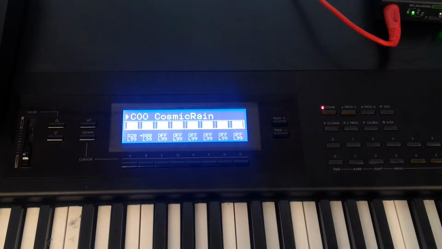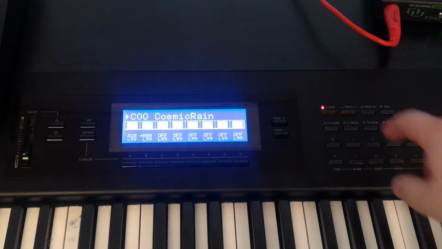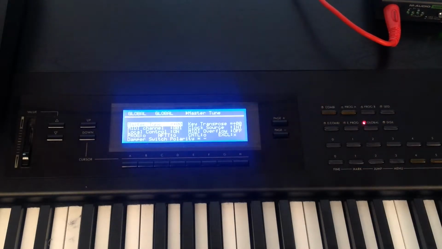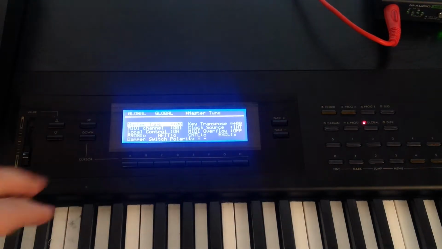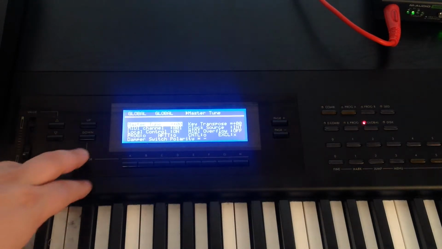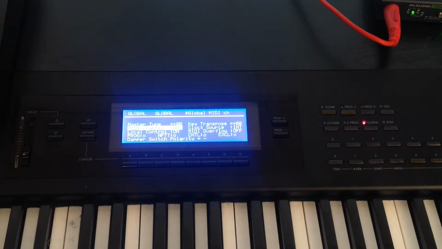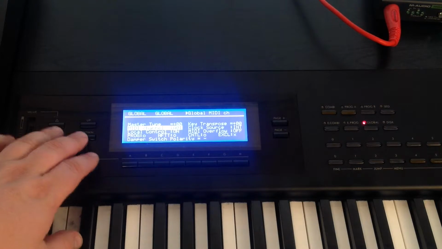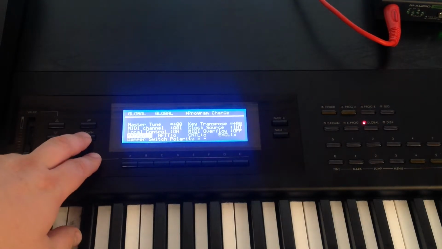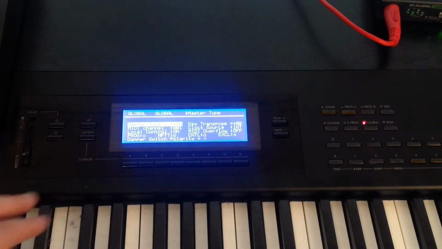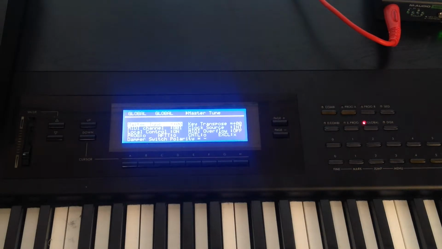So to back up the keyboard via SYSEX, we need to set the keyboard into a backup mode. First thing we do is hit the Global button. A couple of things we're looking for here. The first is we need to make sure that the MIDI channel is A01, which it is. It's already set to that, and we don't have to do anything more on this menu at this point in time.